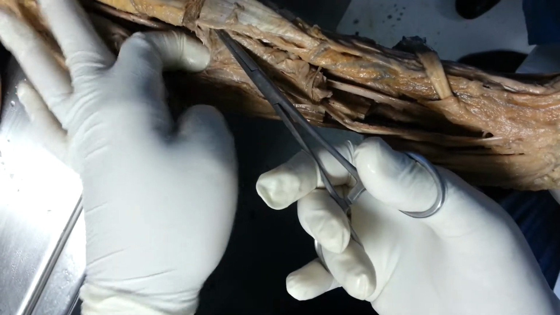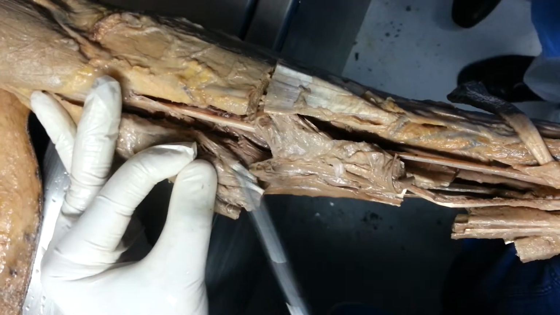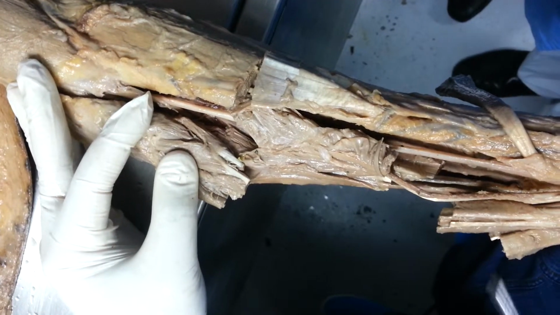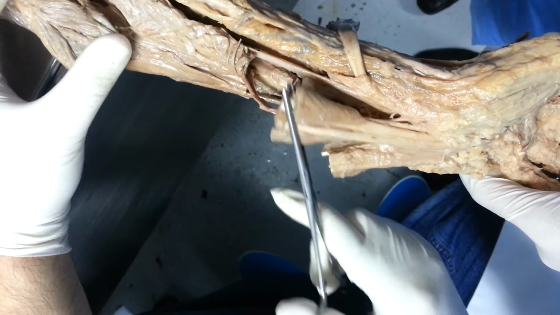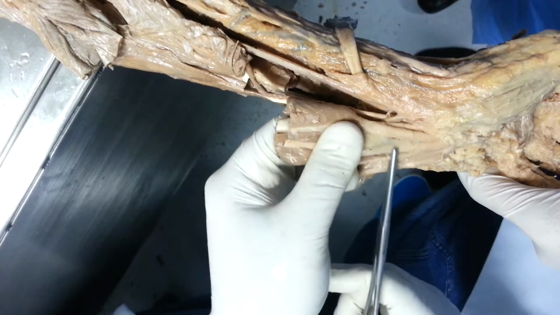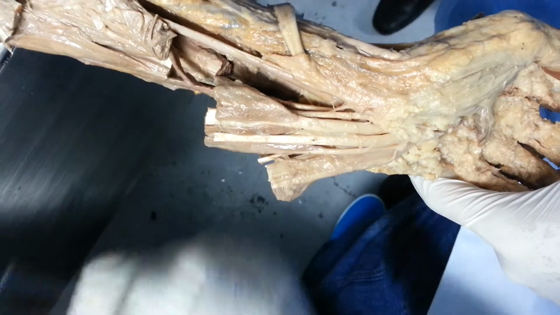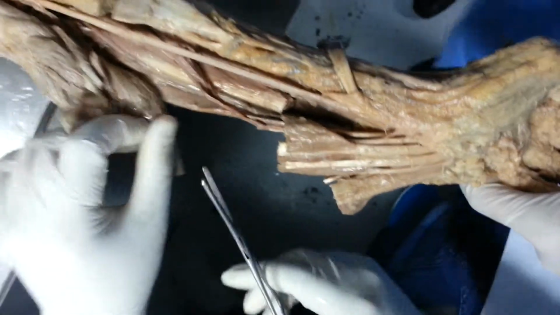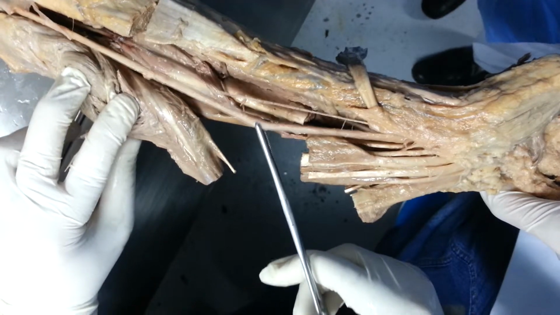Ito, pwede niyo ipasok yung finger under the arcade of Ross. So, para siyang pocket. So, this is the flexor digitorum superficialis, and as it reaches nearer the wrist joint, it will form four tendons. Ang ginawa namin yesterday, we cut the belly of the flexor digitorum superficialis, and this will expose the whole length of the median nerve.